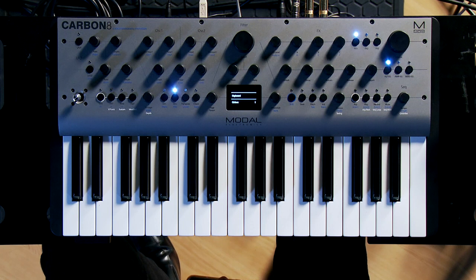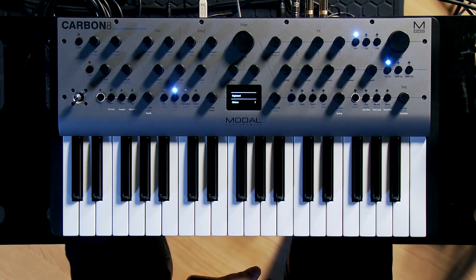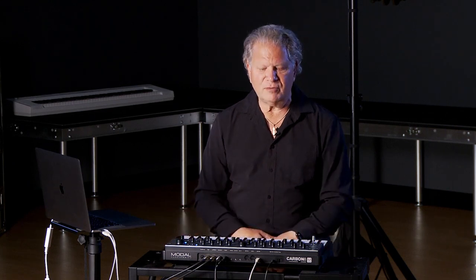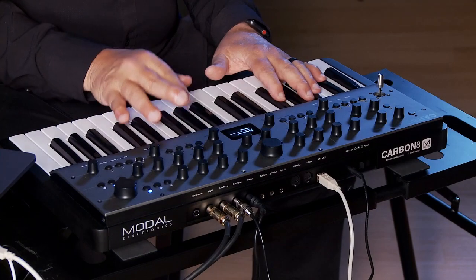What you're hearing also are some of the great effects. There are 3 effect slots. Each effect slot can run a variety of different effects, from chorusing, phasing, flanging, rotary speaker, compression, reverb, and others. So it's a powerhouse for an instrument that's 8-voice. I want to mention that also. But it's very, very powerful what you can do with those 8 voices.